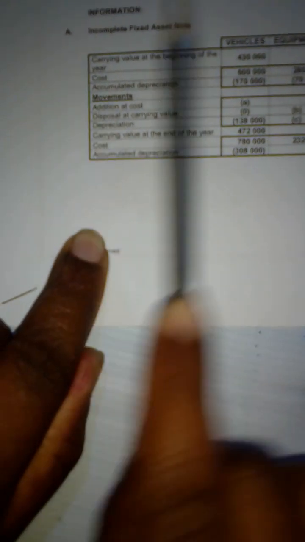This is the incomplete fixed asset note. We are supposed to calculate A, B, and C. So the first thing that we are calculating is the disposal at carrying value. Okay, in order for us to find the addition at cost for the vehicles, it's very simple.